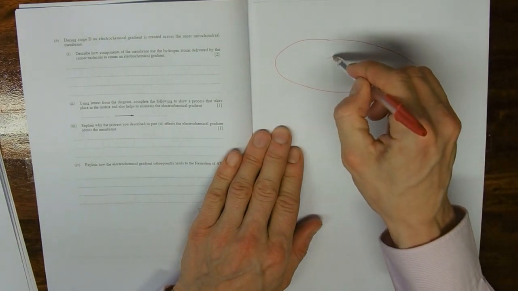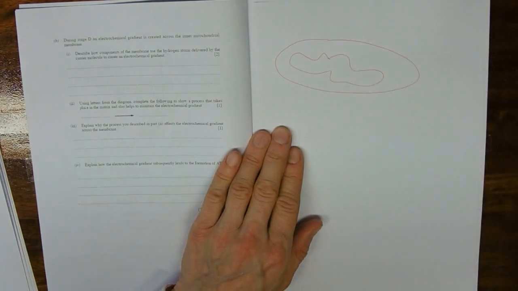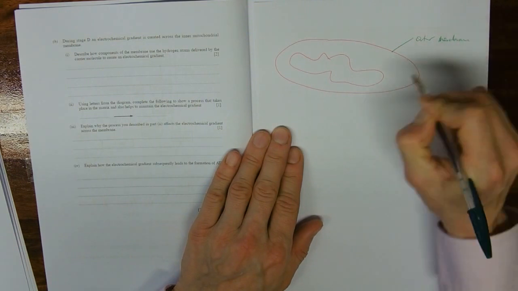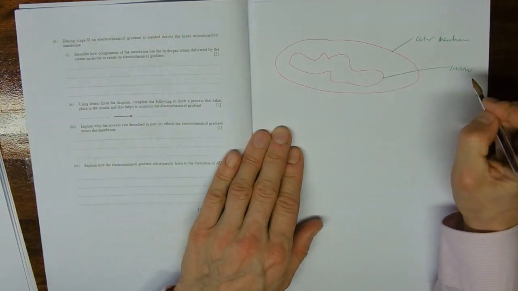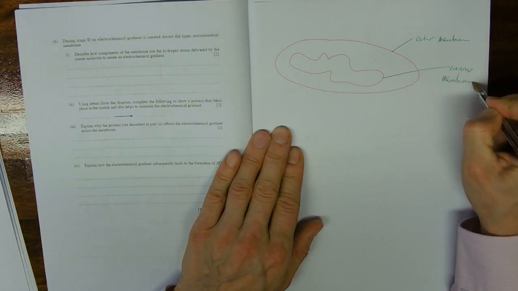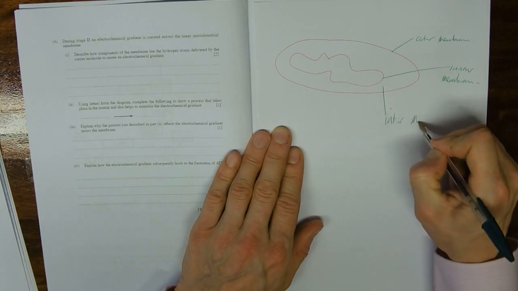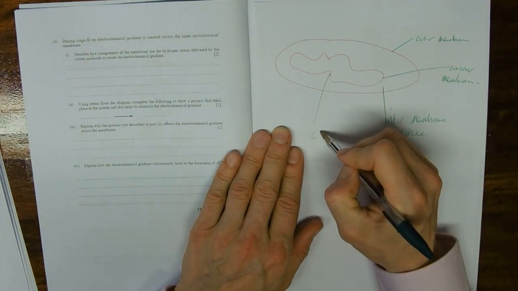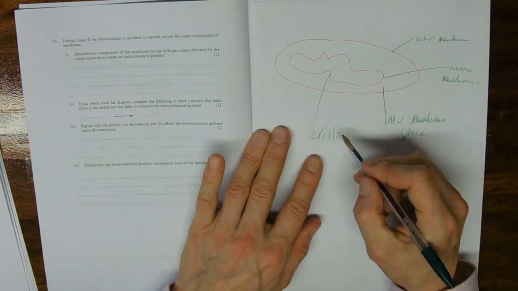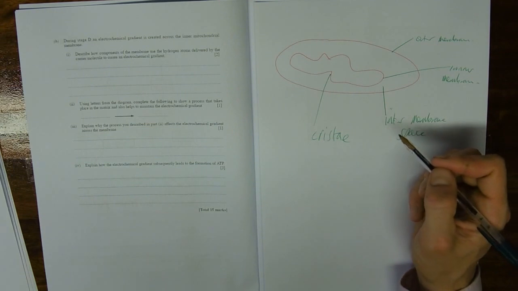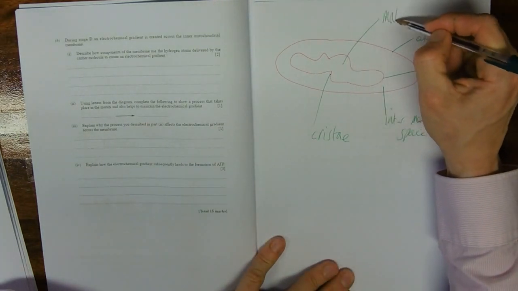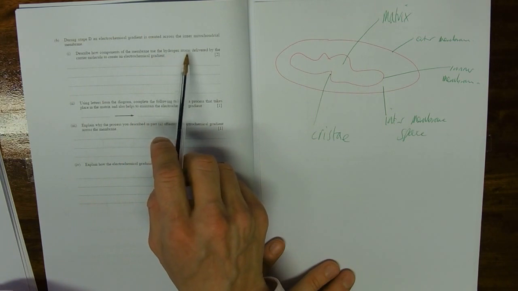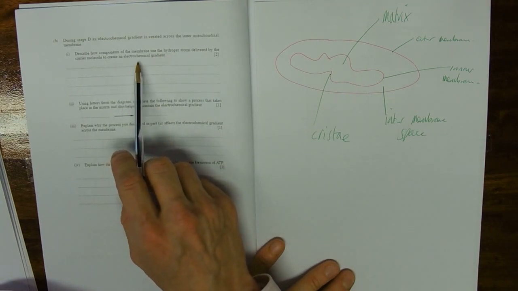So just a reminder, there's a mitochondria, that's the outer membrane, inner membrane, intermembrane space, and you might have these projections here, crista or cristae if there's a plural. And we have got matrix inside.